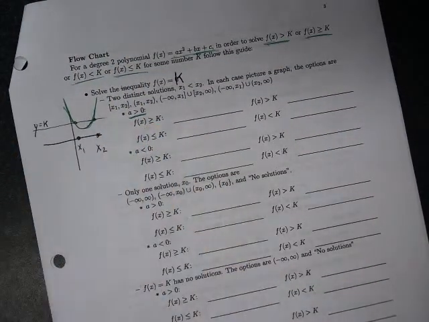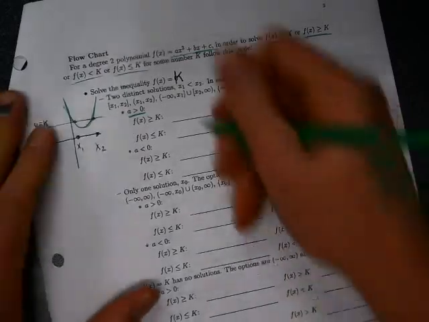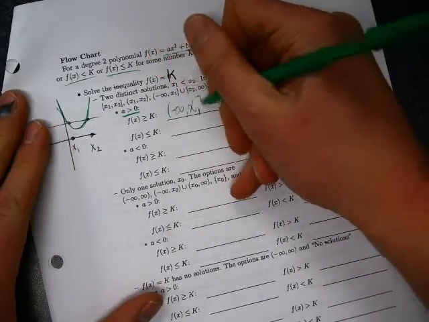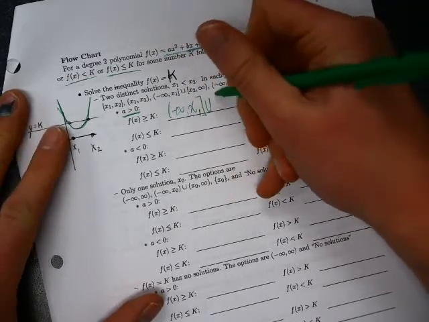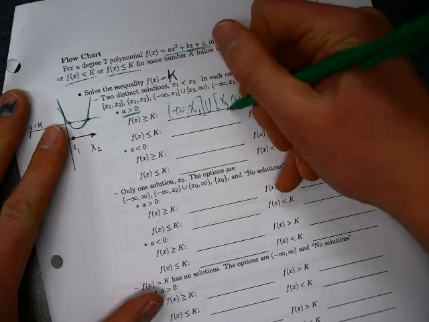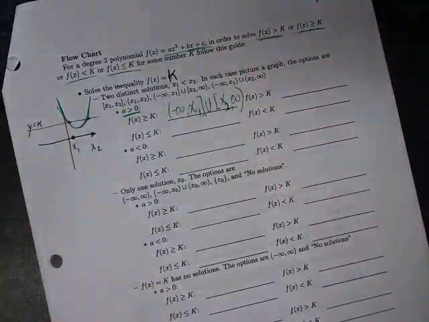F of x is bigger than or equal to k. Well, we want the space between those 2 solutions or beyond? Beyond. Negative infinity to the smaller of the 2 solutions to equality, together with the second solution on to infinity.